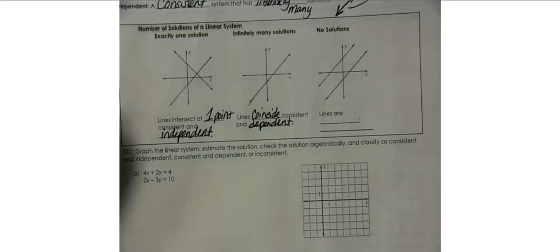And finally, lines that are parallel are called inconsistent. It only has one name. So, inconsistent.